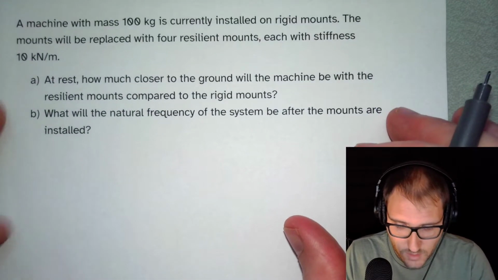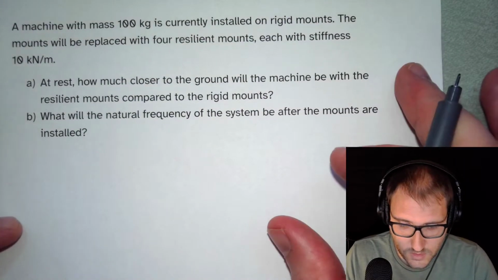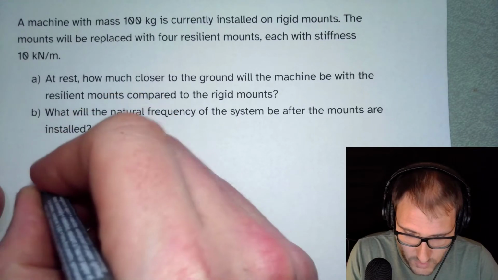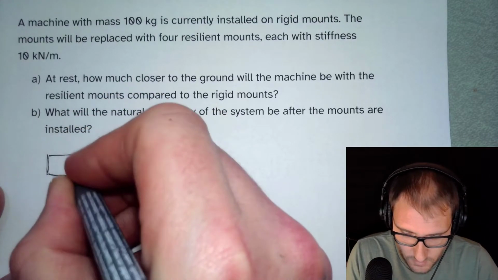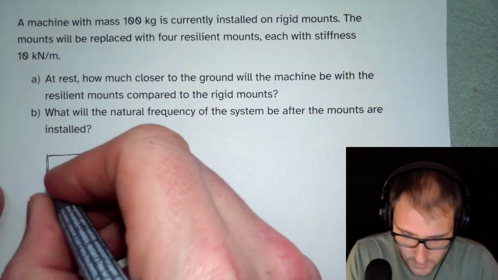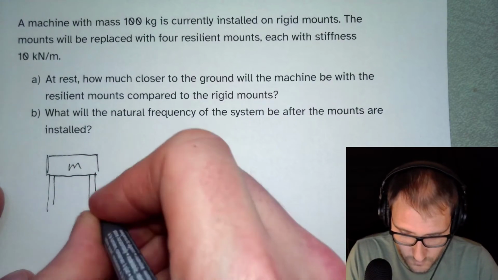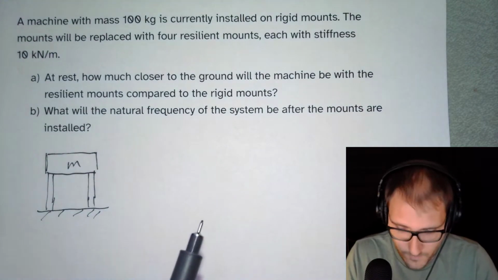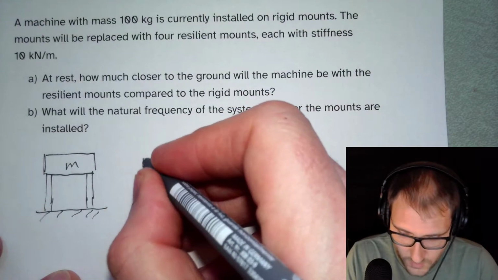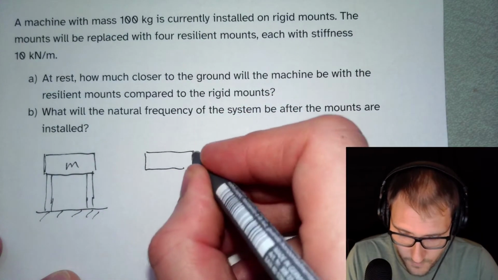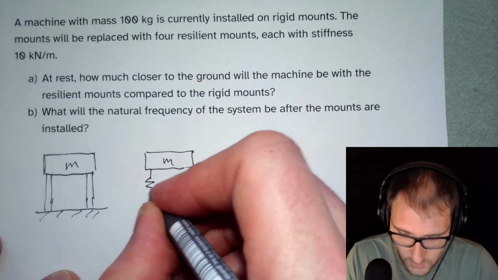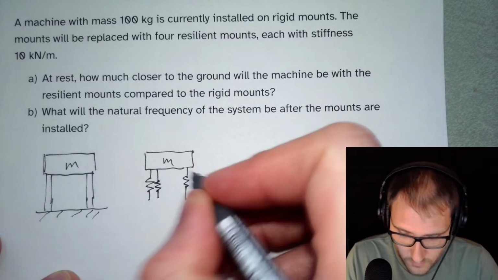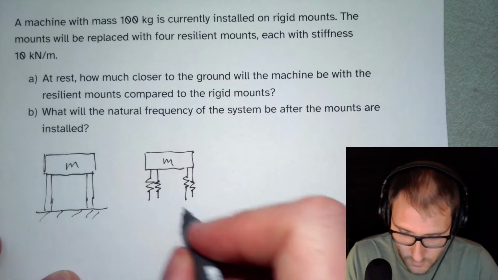So let's just make a little diagram of these things. The first thing, let's look at this kind of before and after situation. So we've got a machine here. Let's just say it has mass M. It's installed on some very rigid mounts. I'll just draw those as like little pipes or something. Then what we're going to do is replace those by springs, resilient mounts. We're going to model as springs. And I suppose I'll draw 4 of them in here. Really, those would be on the corners.